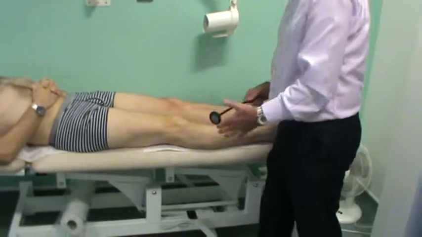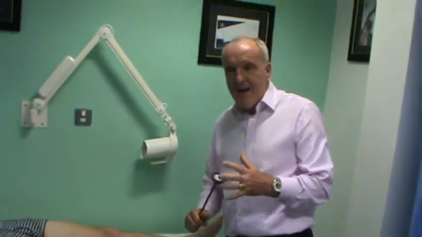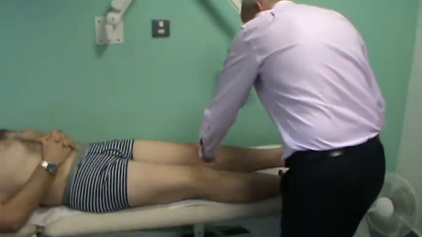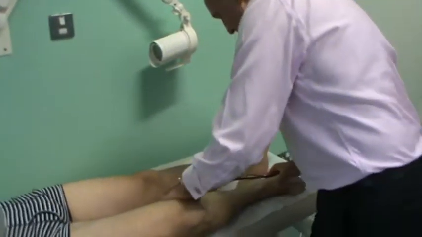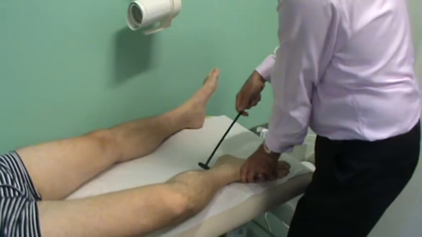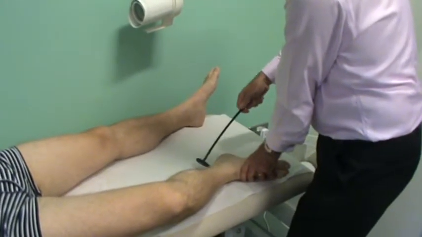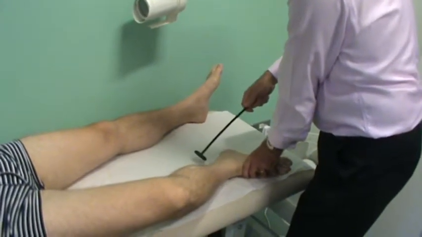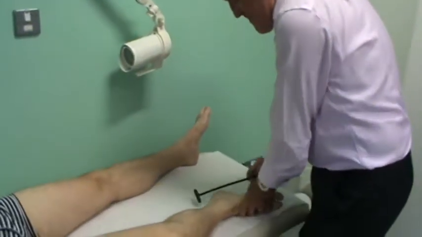That's L3-4. The way that I test the ankle jerk is I would get him just to bend his knee, just relax in this position. We would dorsiflex his foot, and then we would hit the Achilles tendon, and as we see, we've got a good reflex there.